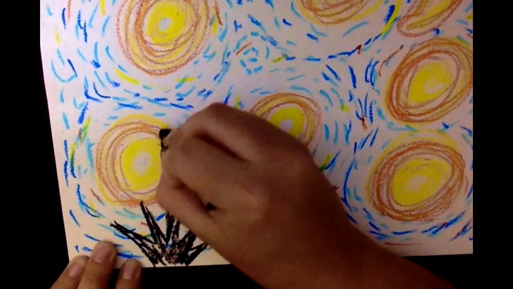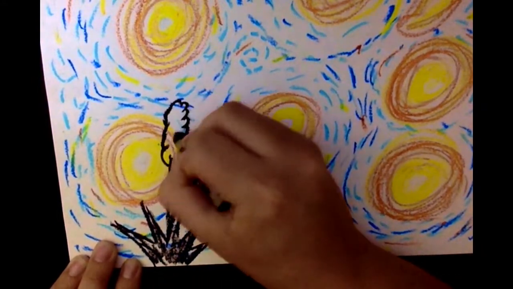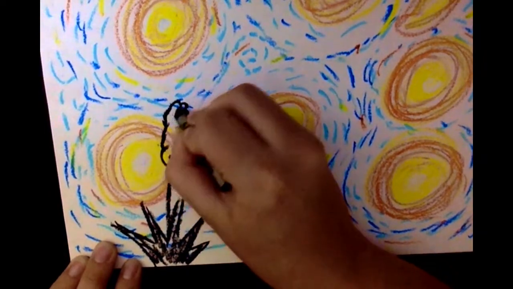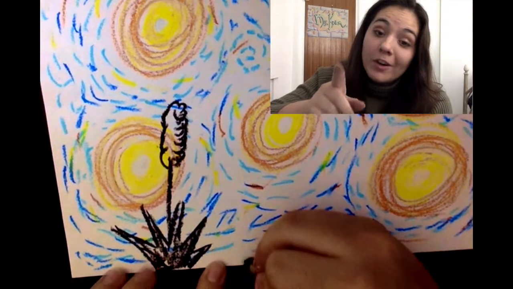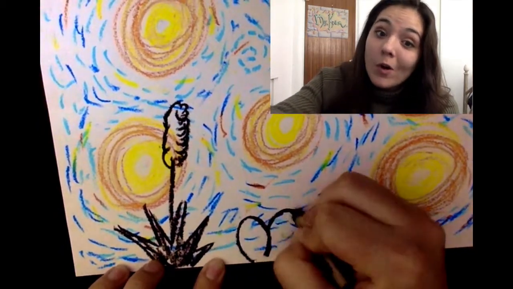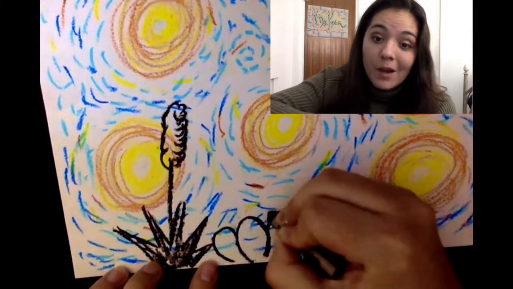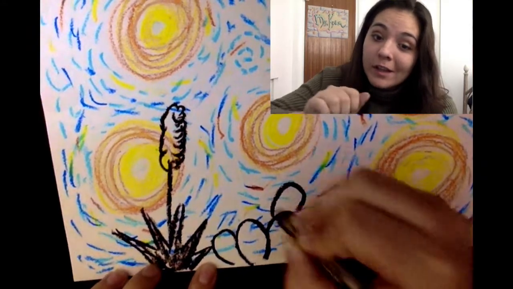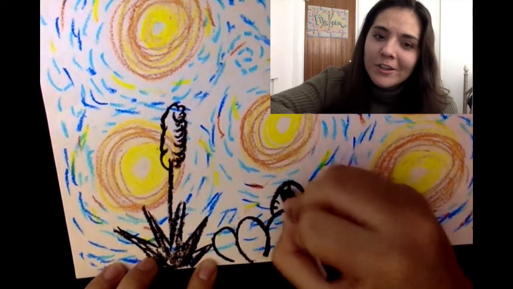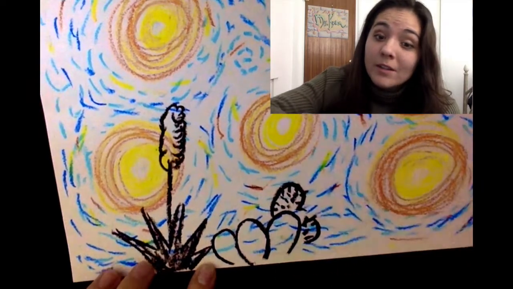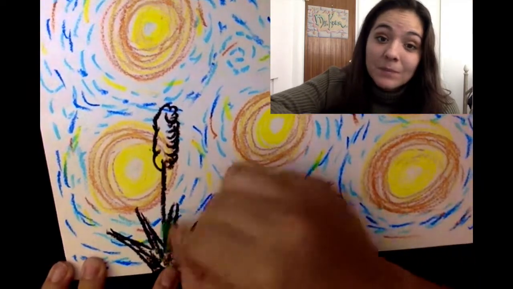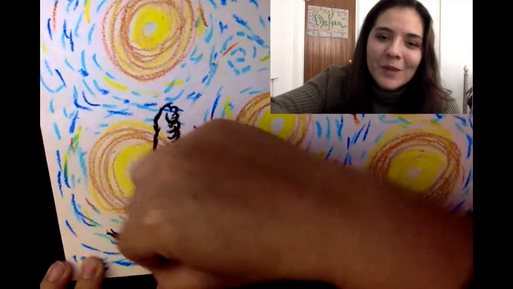Add my little stalk for my yucca flowers. For this part, you draw your own picture on the bottom. All I'm looking for is that you're completely coloring it and using darker colors than we used before. You can draw whatever you want. It does not have to be the same thing as me. If you want to do something similar, that's okay too.